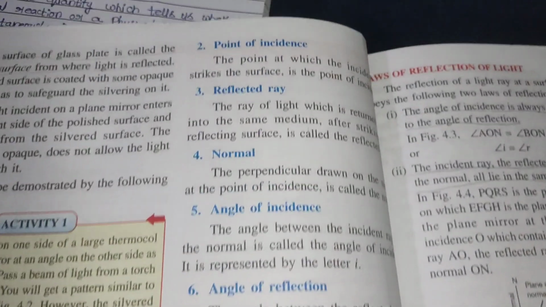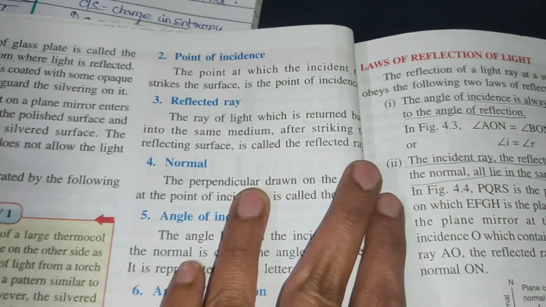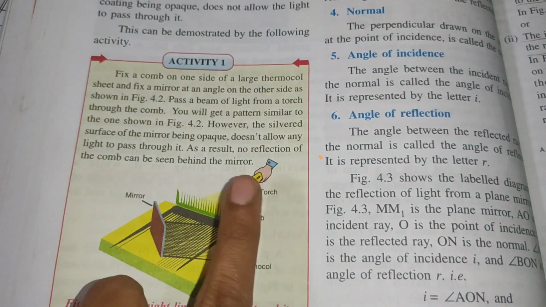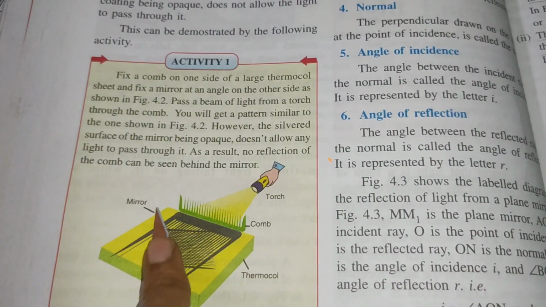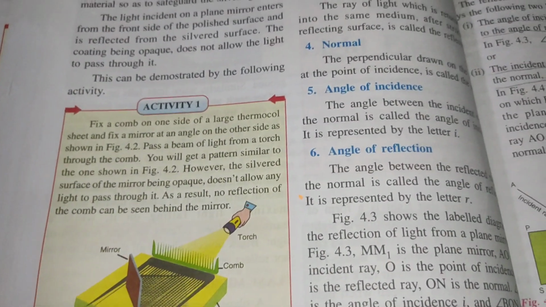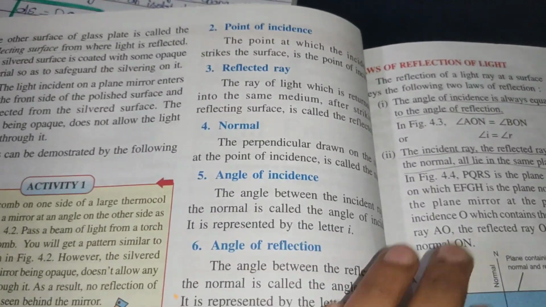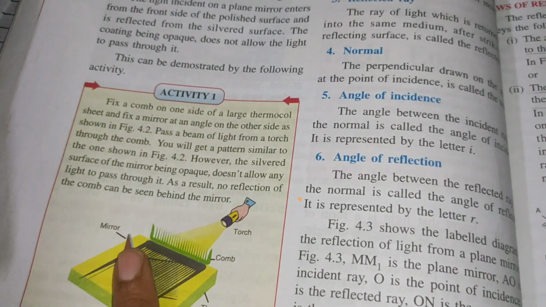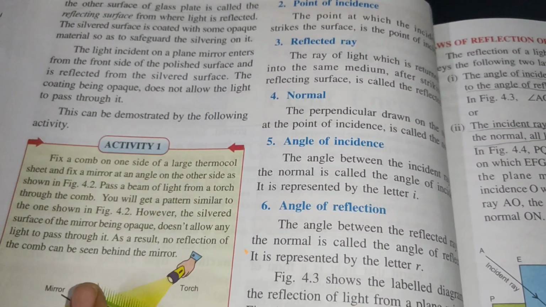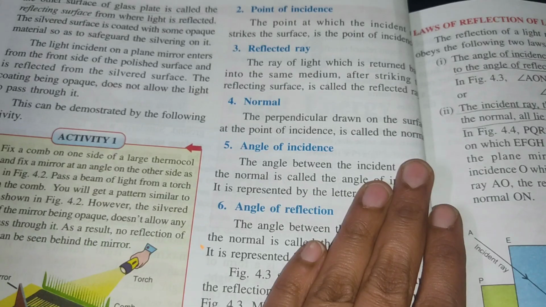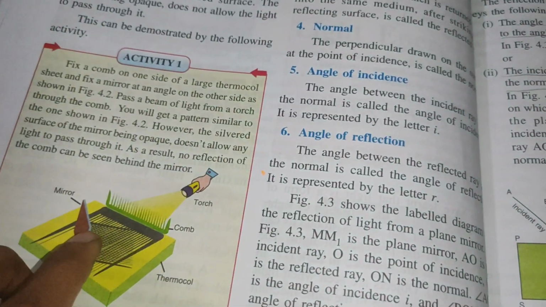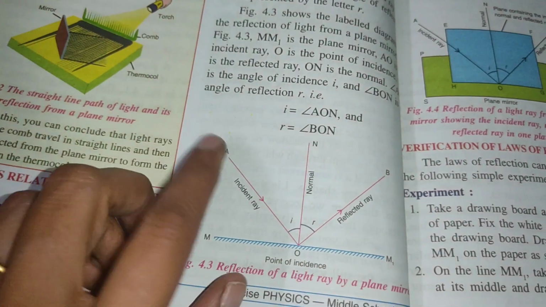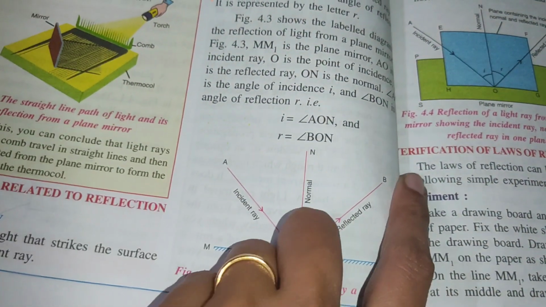Next is the point of incidence. The point at which the incident ray strikes the surface is called the point of incidence. At what point on the surface it is touching, that is called the point of incidence. And the reflected ray is the ray which is returning back after incidence. And the normal is the perpendicular drawn on the surface at the point of incidence. So here we can see this is the point of incidence O. This is the incident ray and this is the reflected ray.